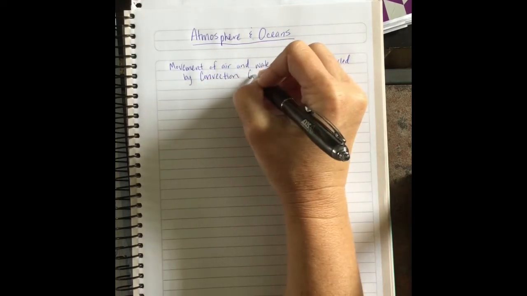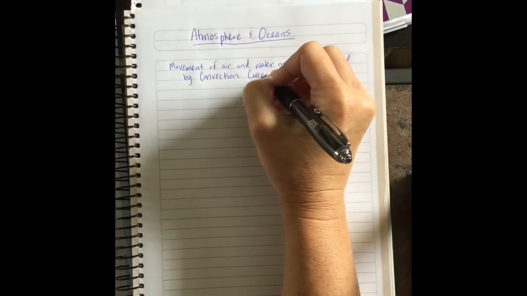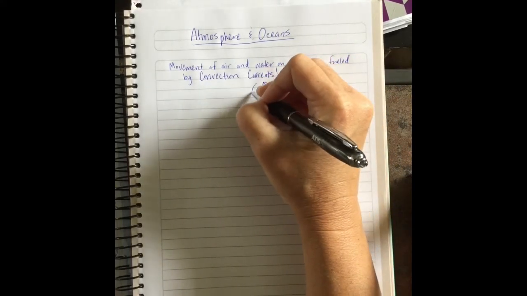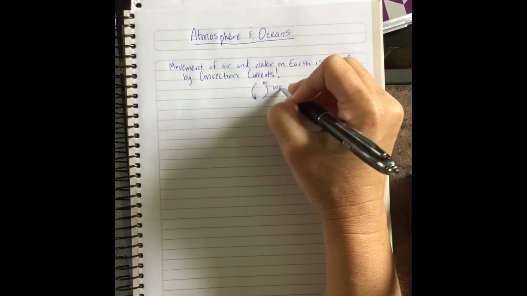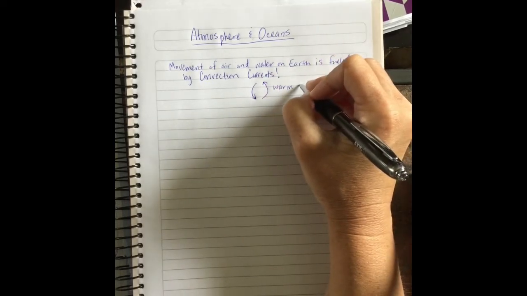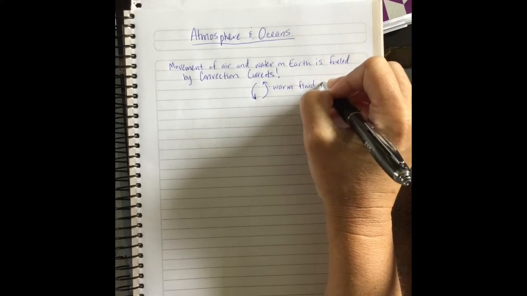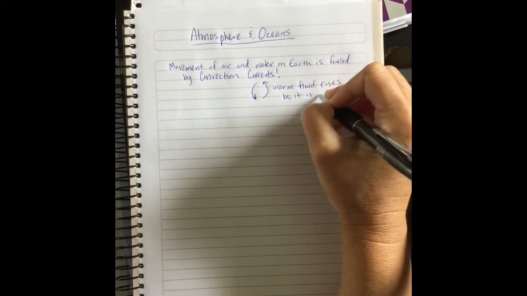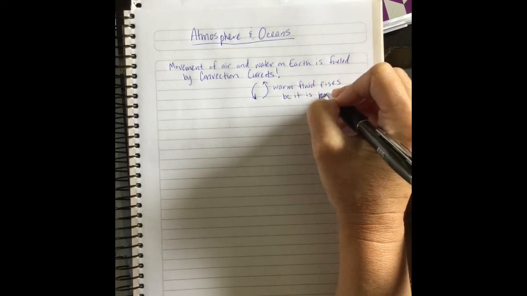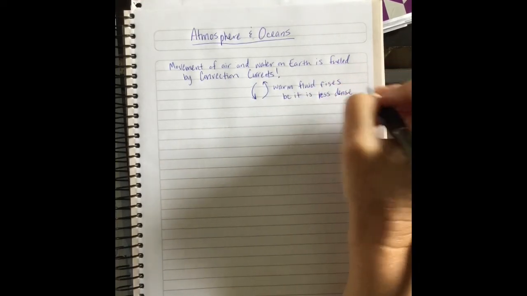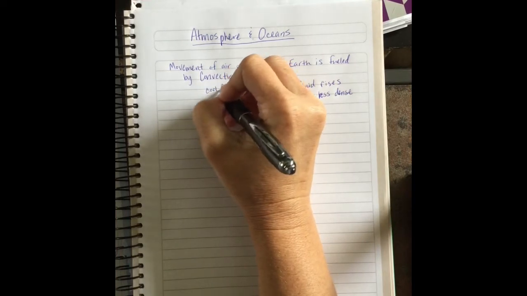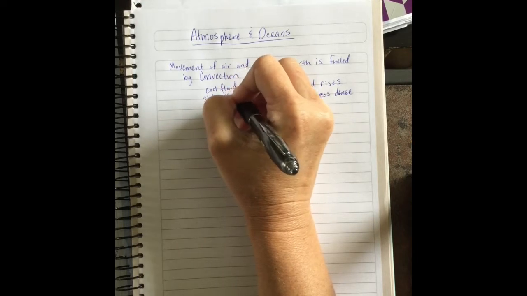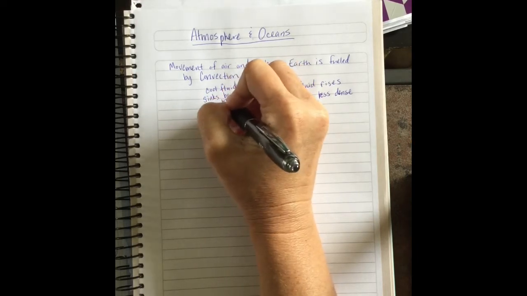So remember that we represent convection currents with the arrow going up and the arrow going down. So the arrow going up represents warm fluid rising because it is less dense. And the arrow going down represents cool fluid, so that could be air or water, sinking because it is more dense. And we're going to look at some examples of this in the lab later.